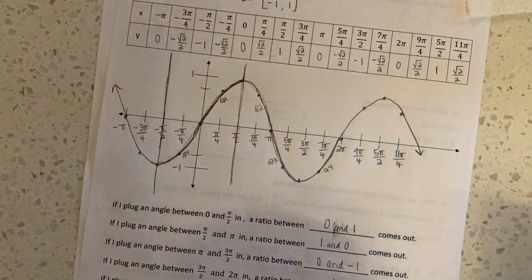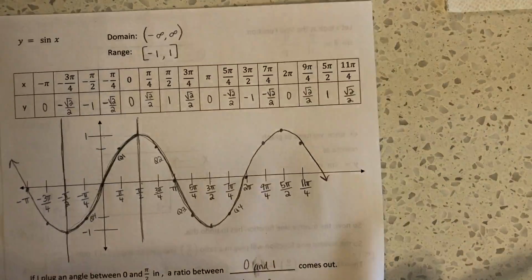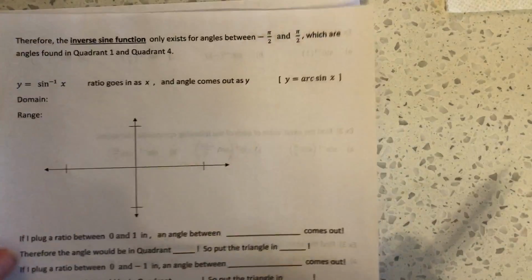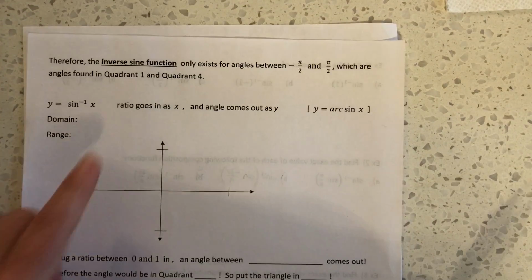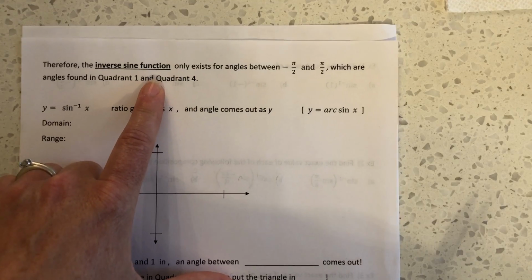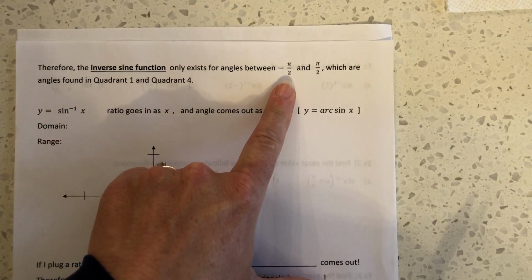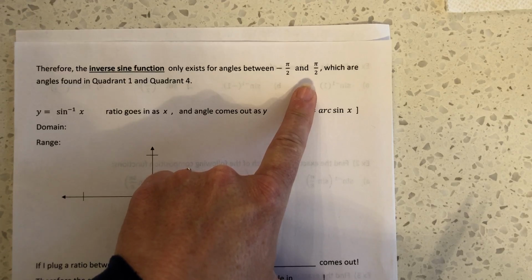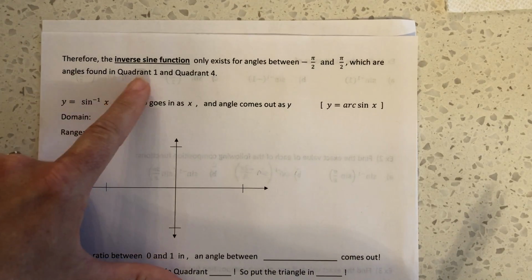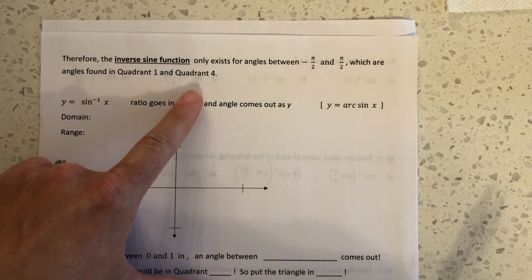All right, hang on, let me get my next sheet. Therefore, the inverse sine function only exists for angles between negative pi over 2 and pi over 2, which are angles found in quadrant 1 and quadrant 4.